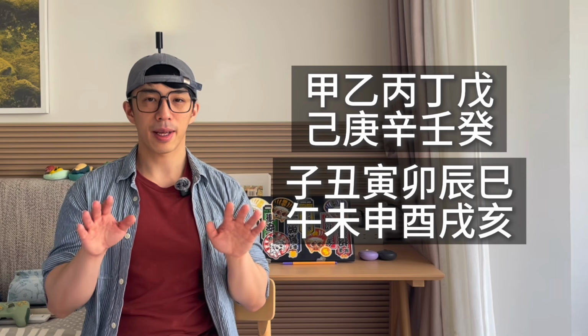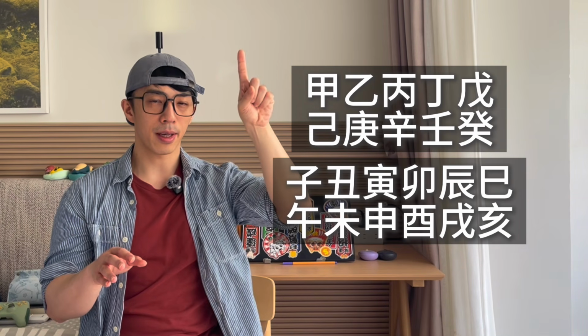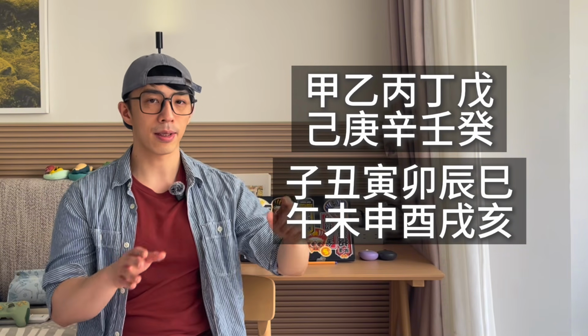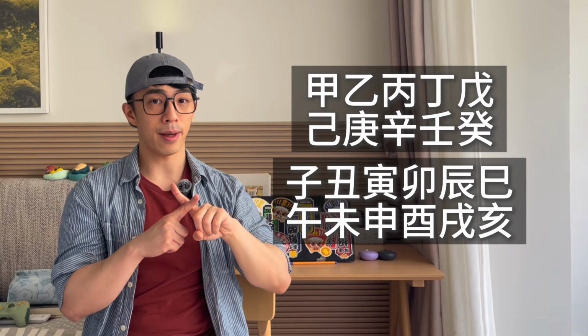So it works like this. You use the first tiangan to pair with the first dizhi, and then you use the second to pair with the second. And because tiangan only has 10, but dizhi has 12, right? So there are 2 dizhi left at the end. Then you use the first tiangan to pair with that first dizhi, and then the second with that second, and then here. And then if you keep going by this rule, the final result is 60.